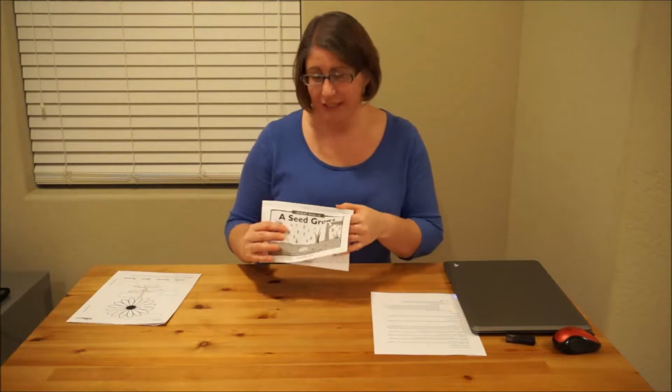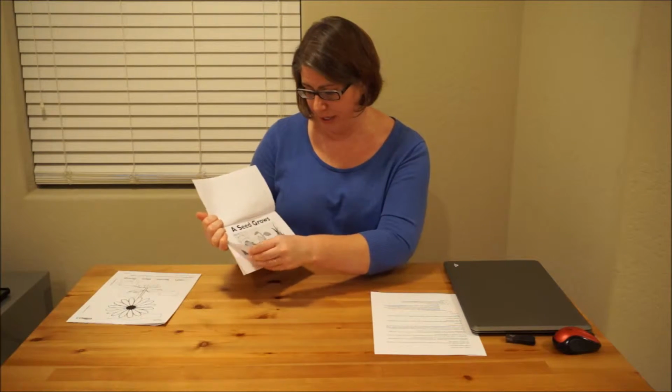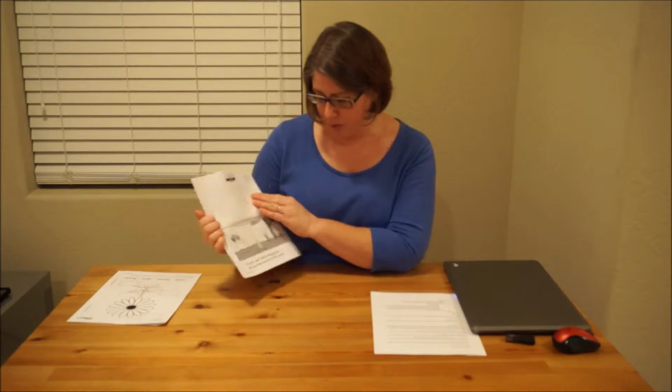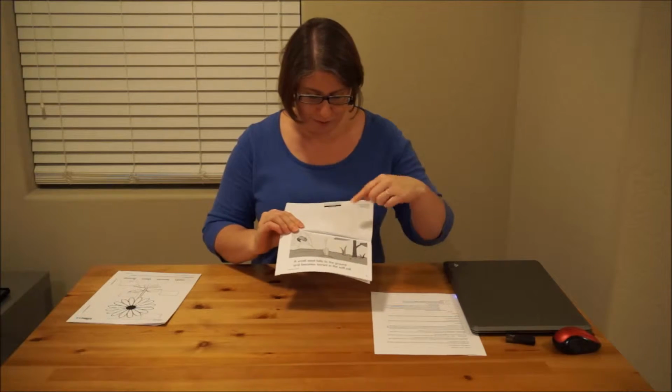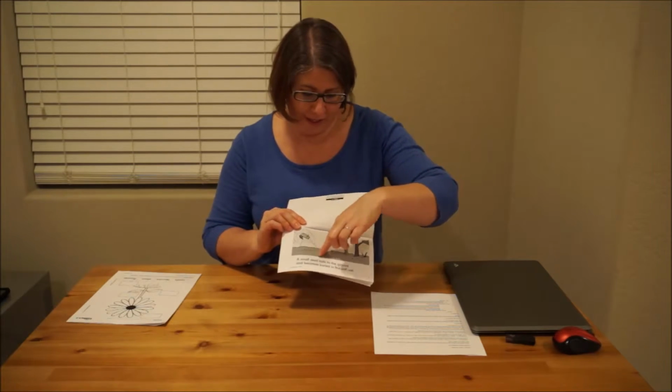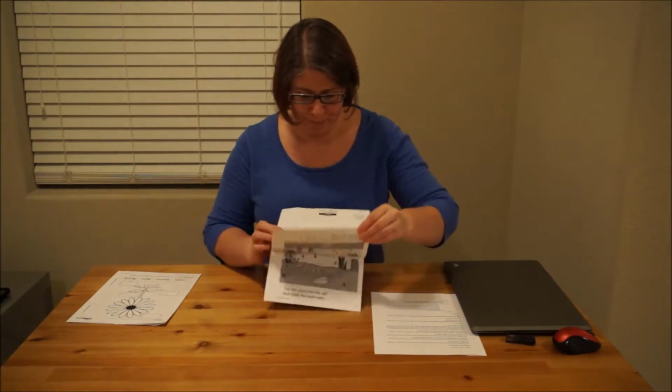Just to give you a little idea of the book, A Seed Grows. A small seed falls to the ground and becomes buried in the soft soil. So you can see the seed falling, and then here's the soil.